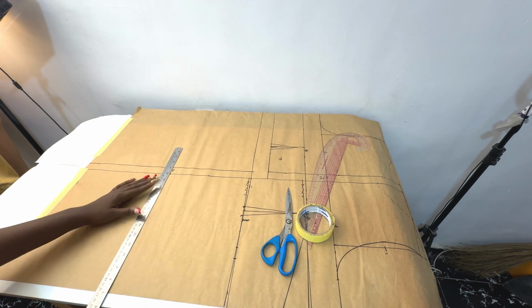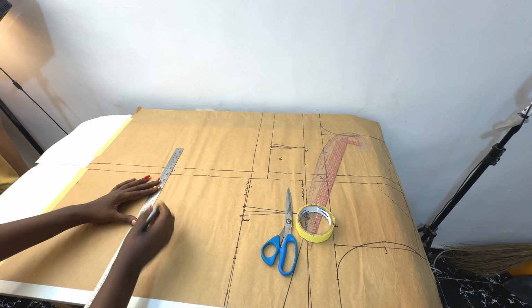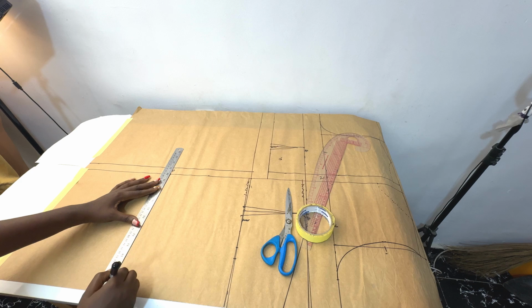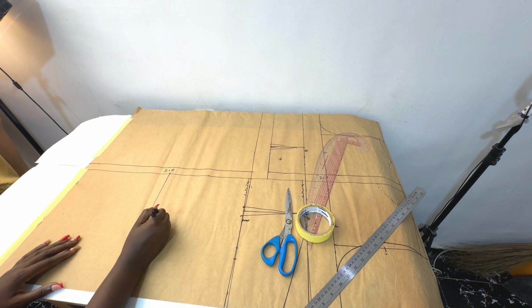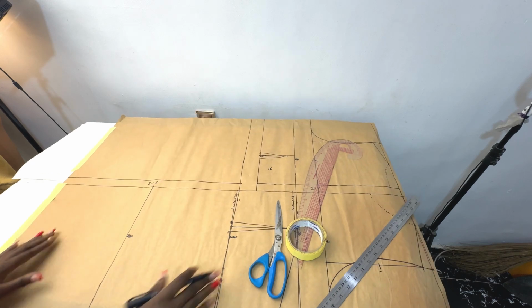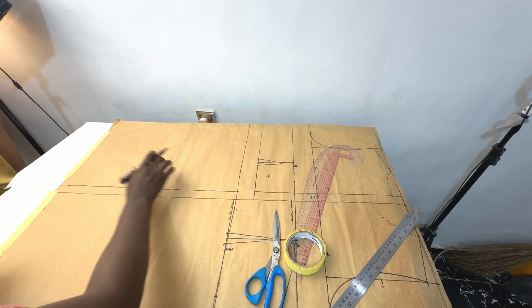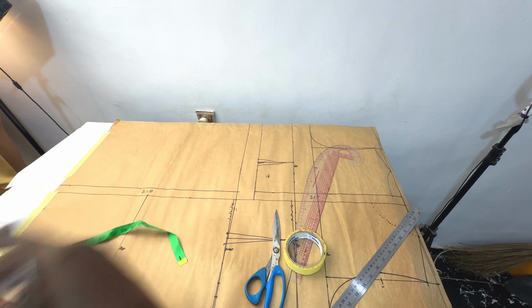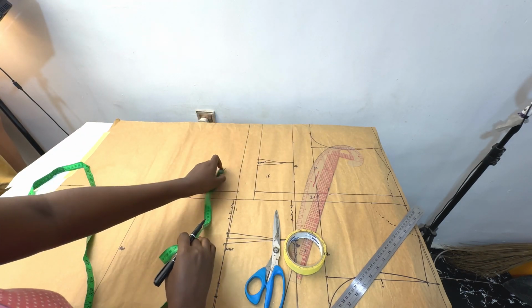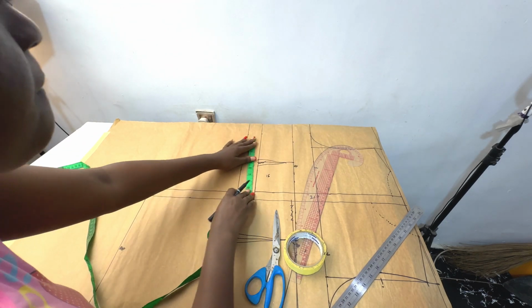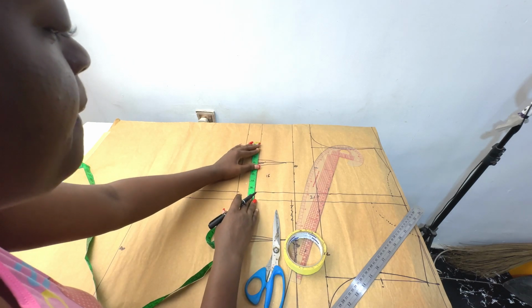Whatever points you're using for your front measurement, you replicate the same for the back measurement. So this is the hip line. I will do the same thing for the back side. Now for the back side, remember, we created a line to match the front of the skirt part, and there's a distance between the back side and the front side. I hope you understand why there's a gap.